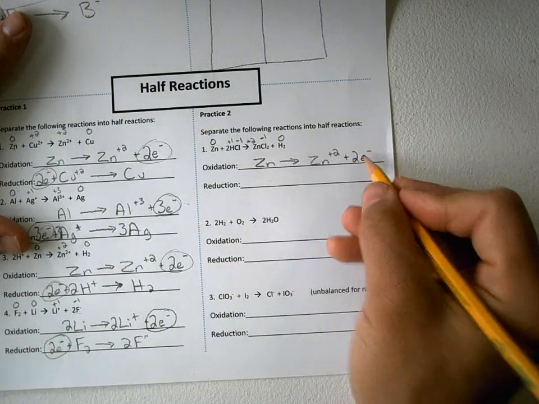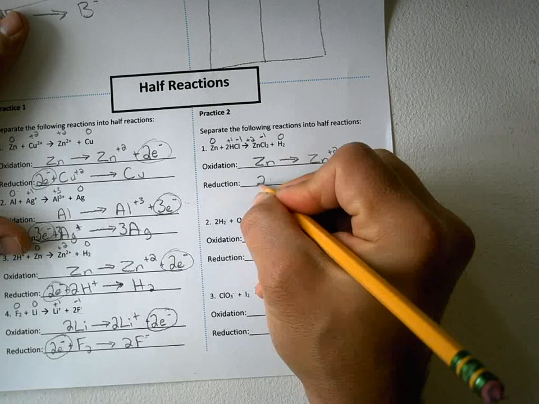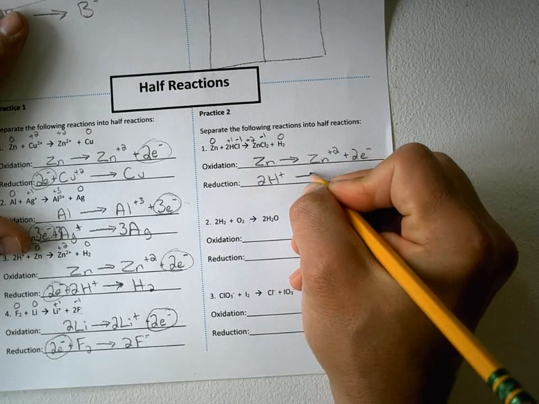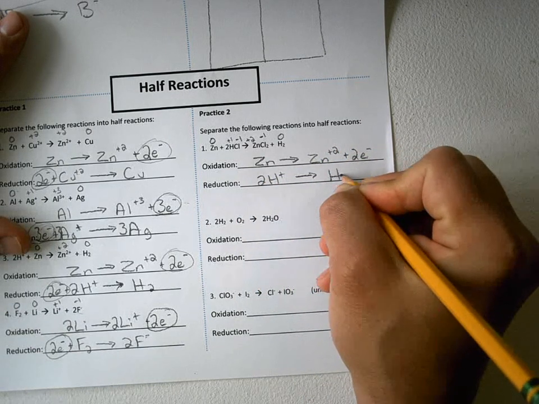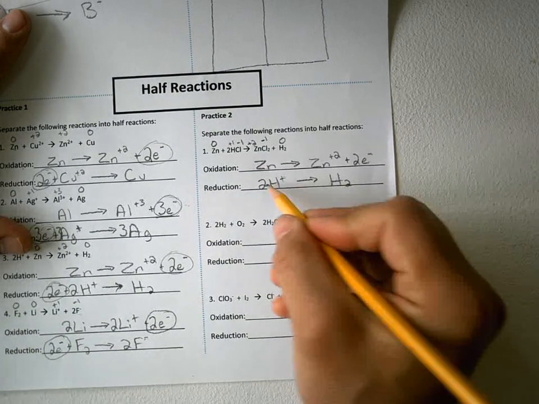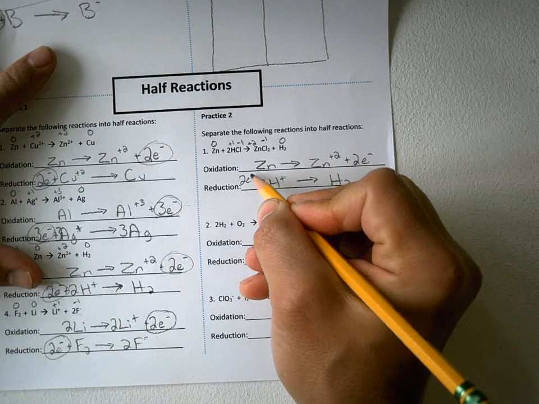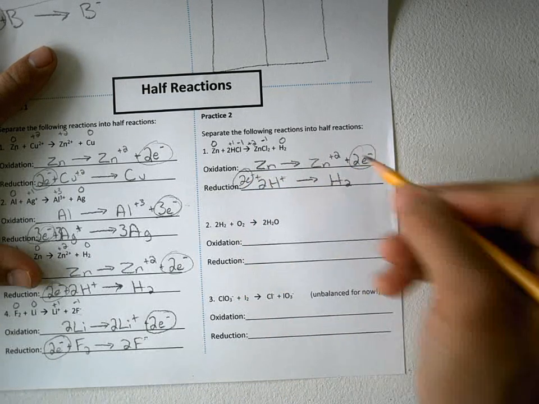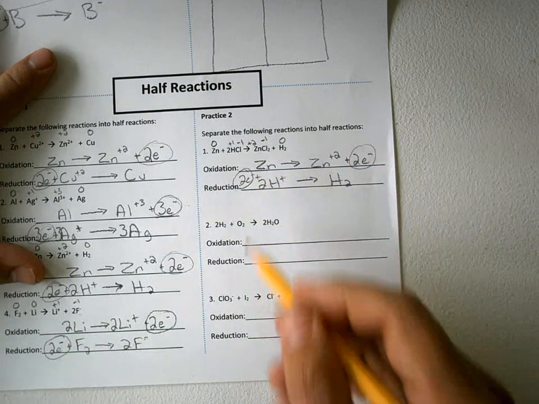So the electrons are found on the right, and I have 2 H+ being reduced into H2 molecules. This time the left side's my higher, so I would add 2 electrons to this side, and my electrons are balanced, so we're good here now.